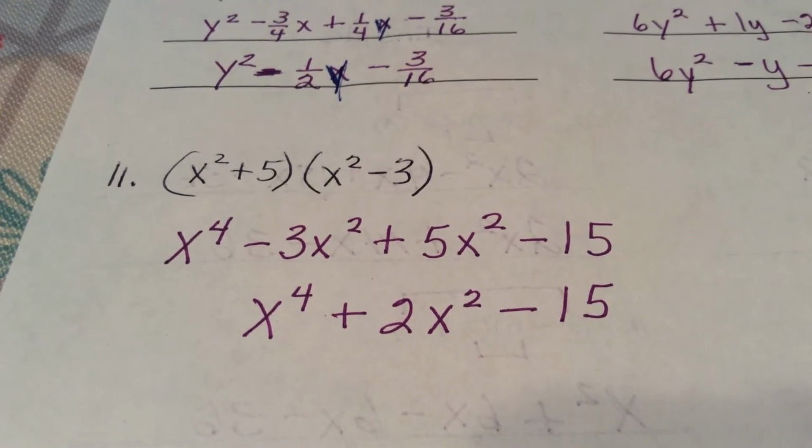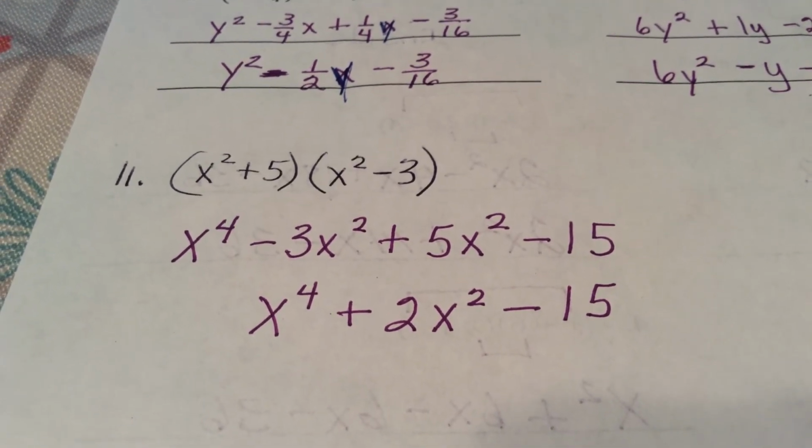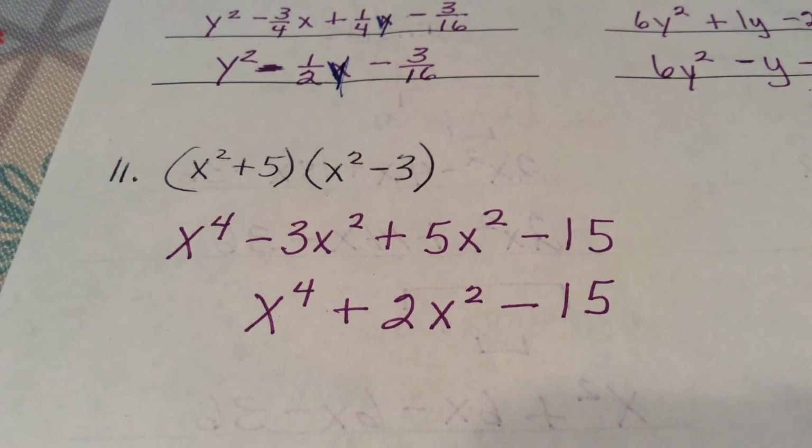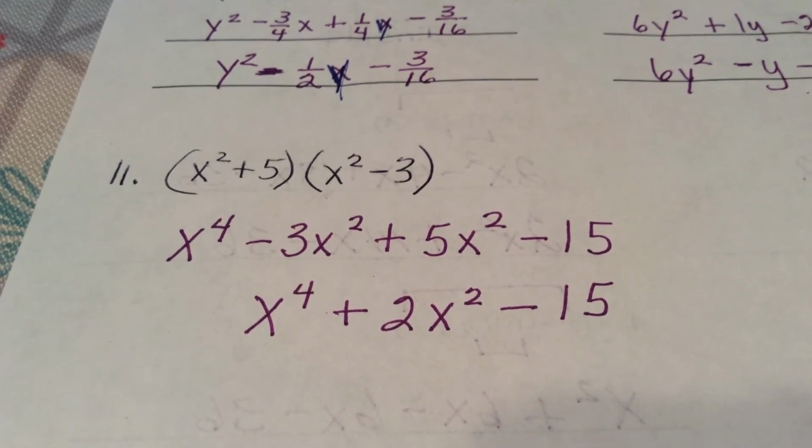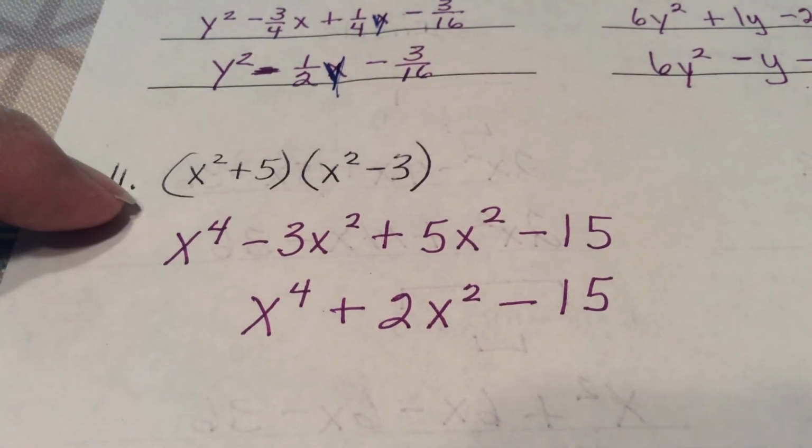Next week, we will go and work these backwards. We will go from our answer and find, it's called factoring, find these factors up here.